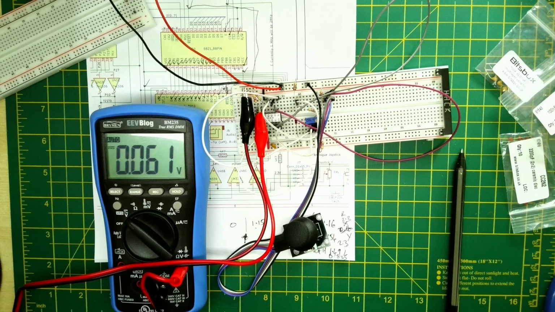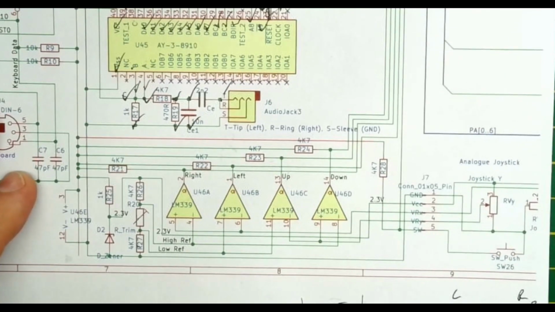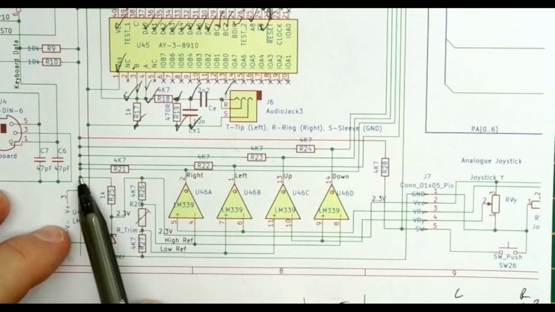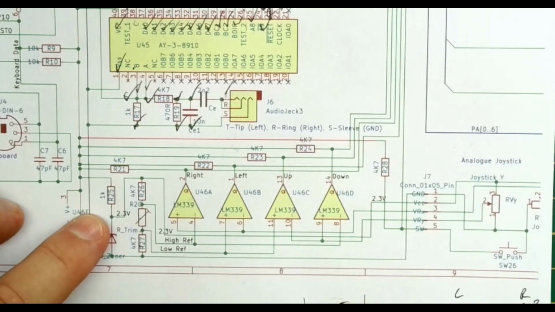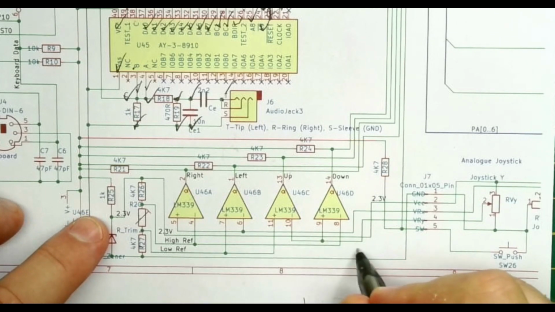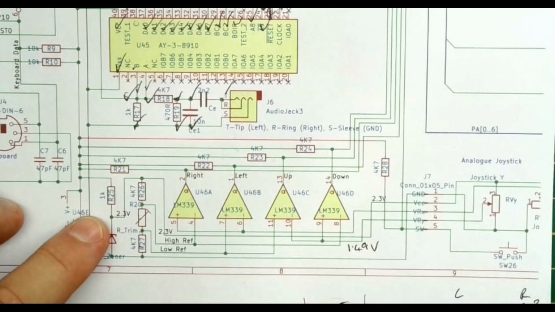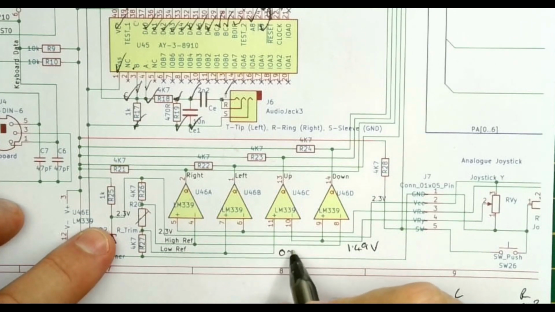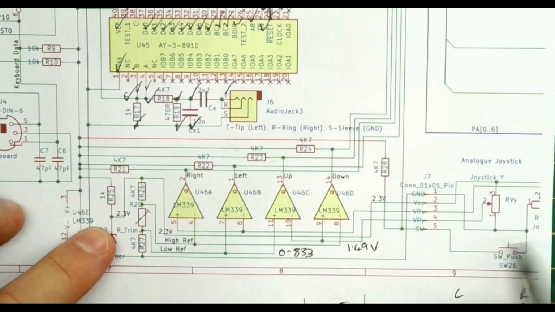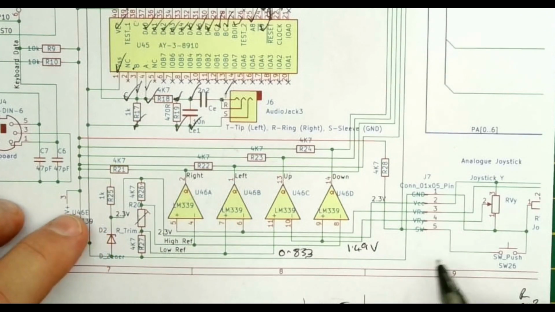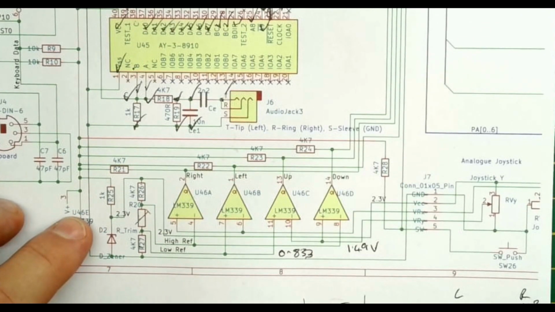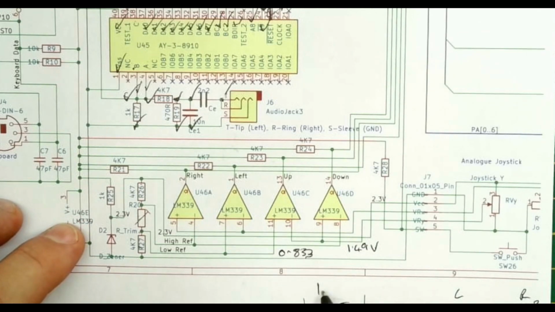So if we now go back to the circuit diagram, we can see that we had our 2.3 volts from this Zener diode circuit. The high reference was about 1.49 volts. The low reference was about 0.833. And the midpoint, when it was in the middle, was about 1.15, 1.16, which is what I said here.